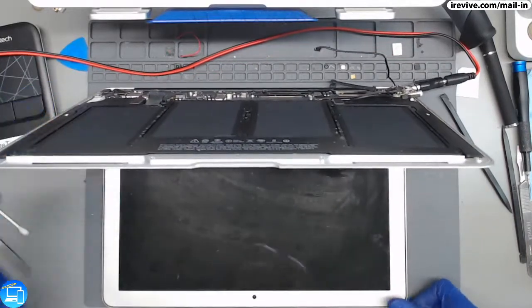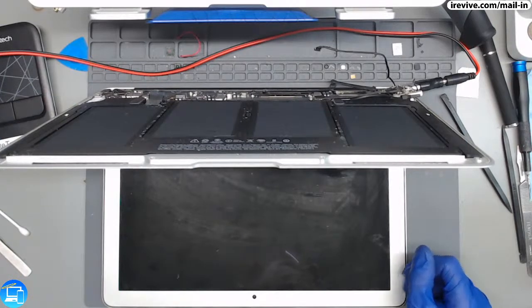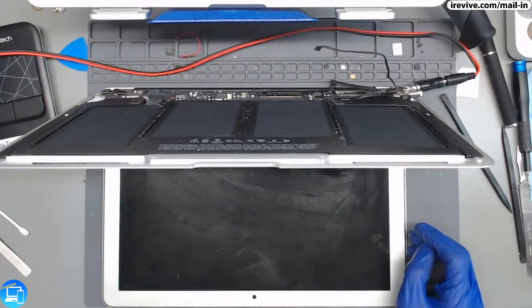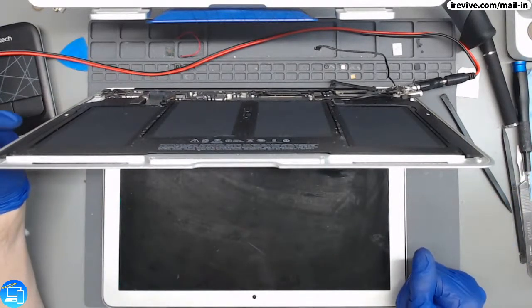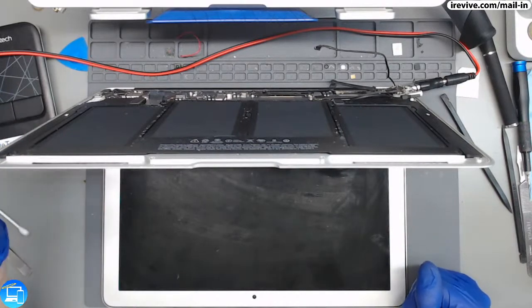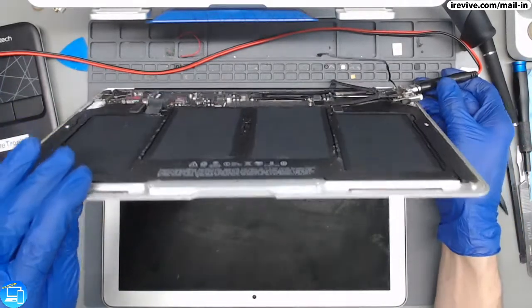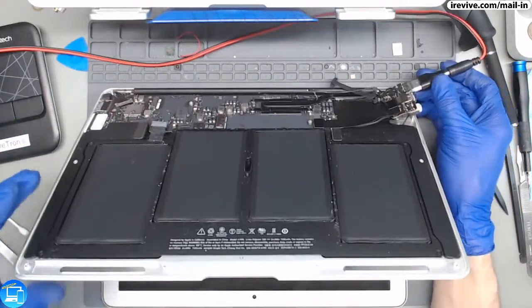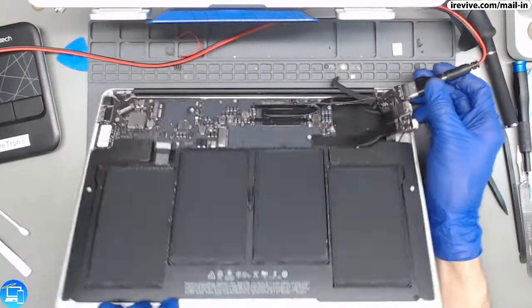Things are kind of just hanging here, so that's why I'm being a little cautious. And let's give it some power. And we're pulling 0.03 amps.